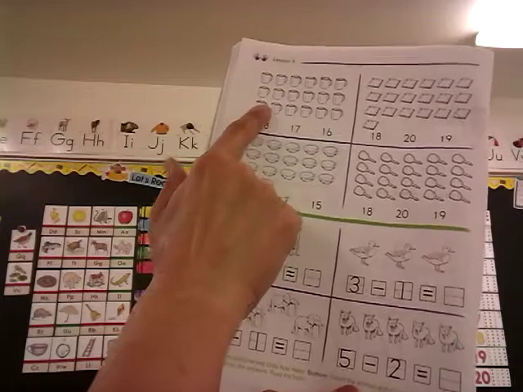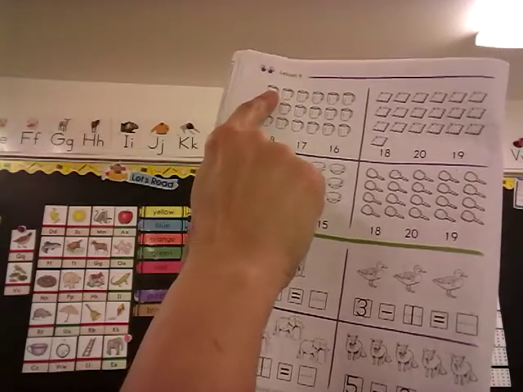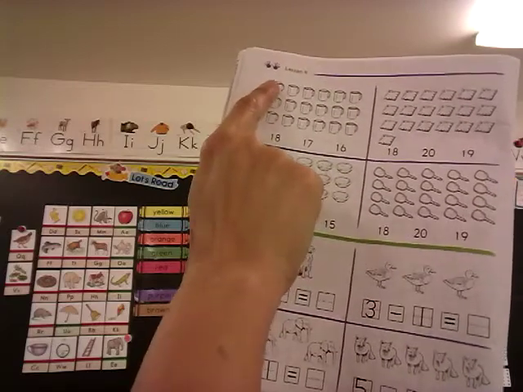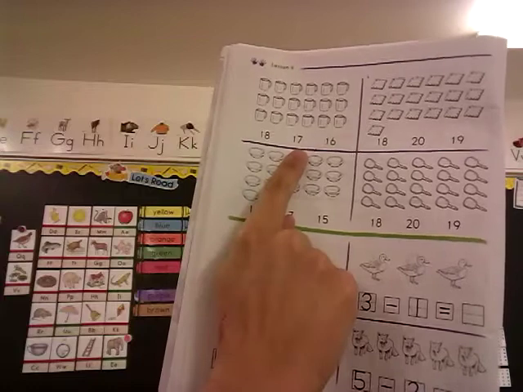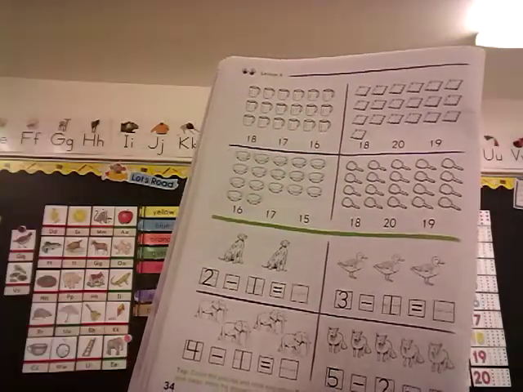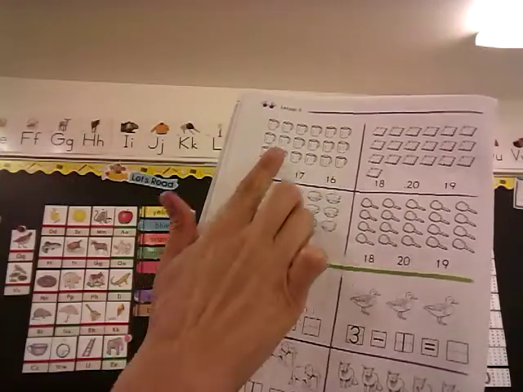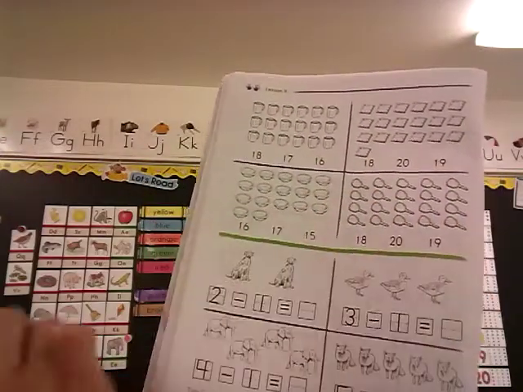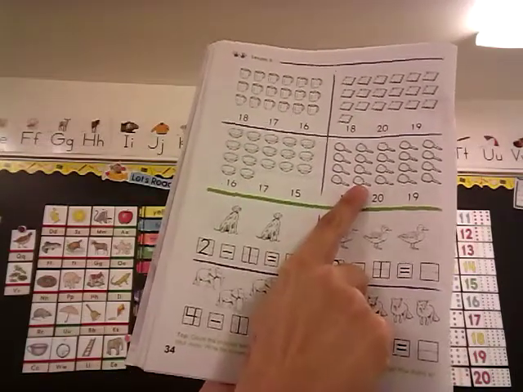The top part is just counting. Remember to start at the top and always go this way. If you need to, mark them out as you count them. And remember, children, some of the books I checked in got a little bit careless with your counting. So go slow, be precise, and make sure you count every one of them, and then circle the correct number. I'm going to let you do those 4 all on your own.